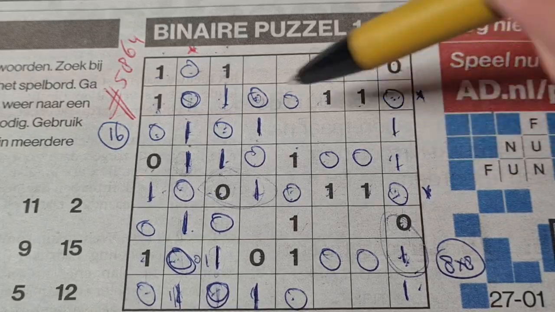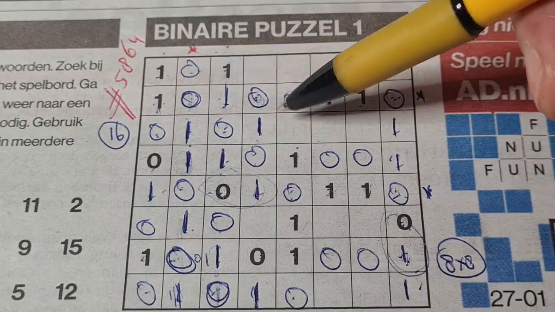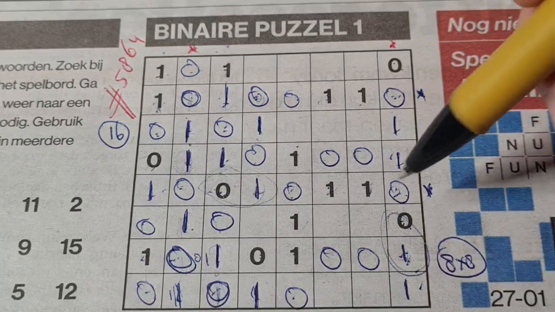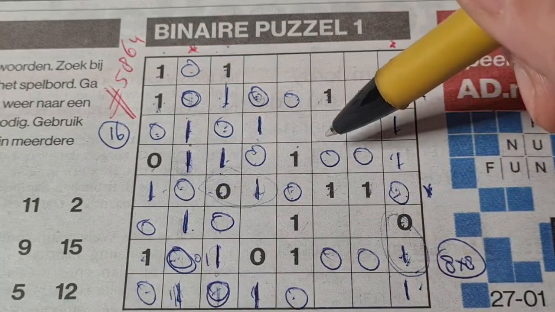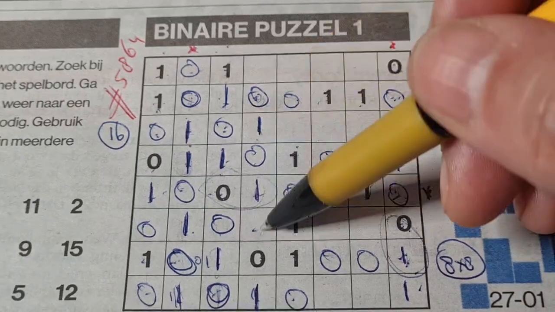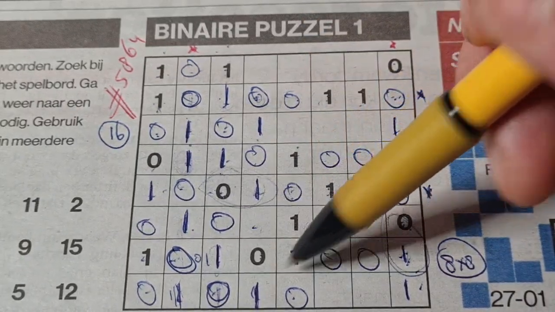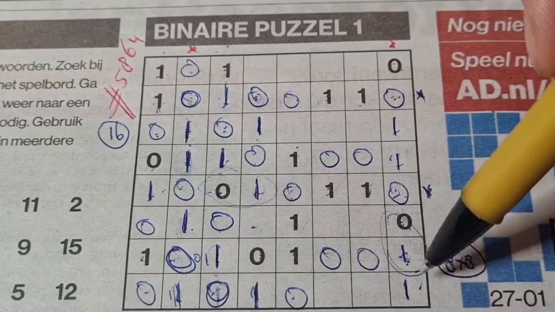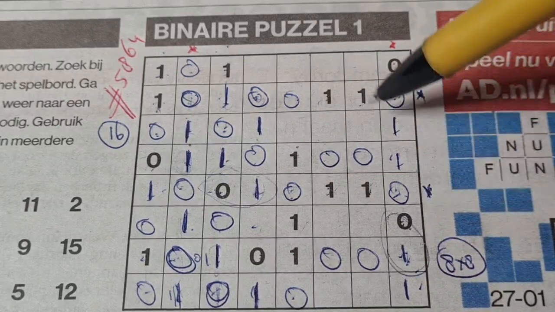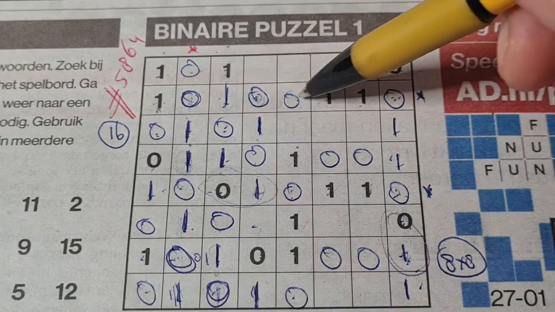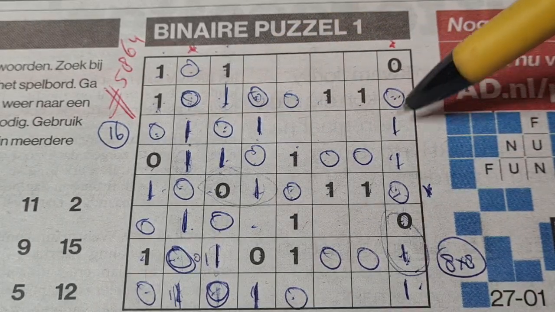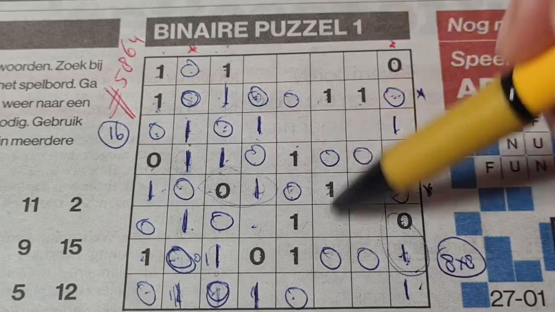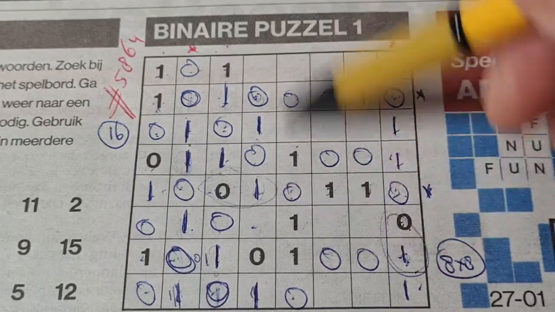Well, and now. Here we have 2. This one I cannot compare.